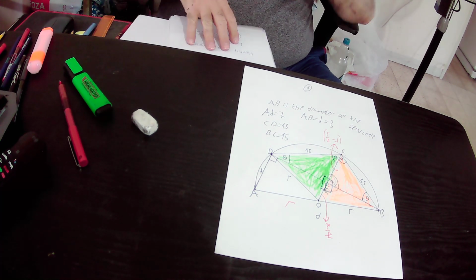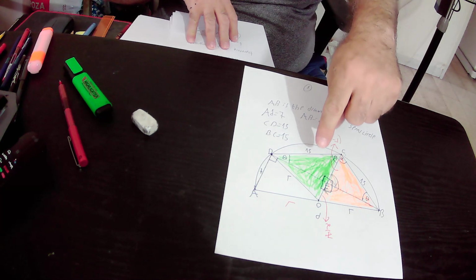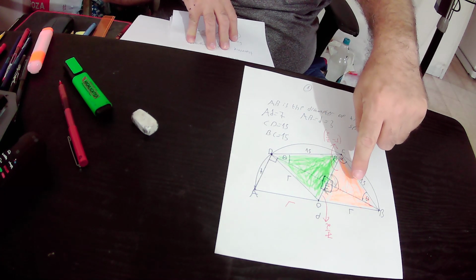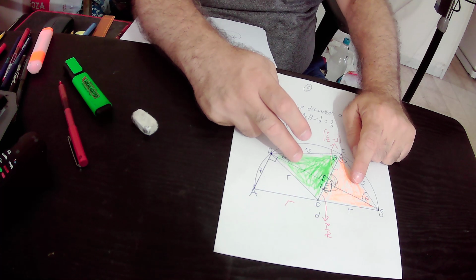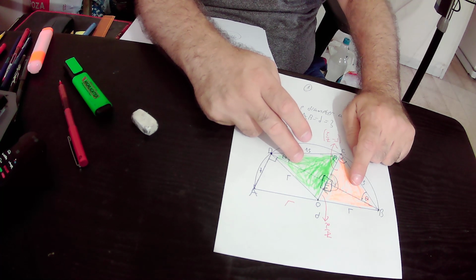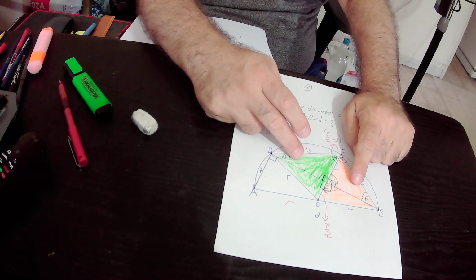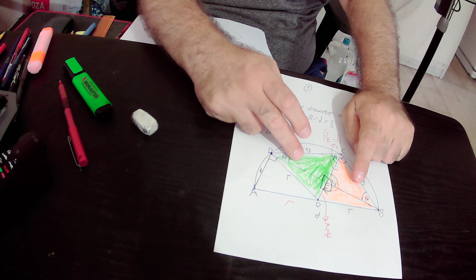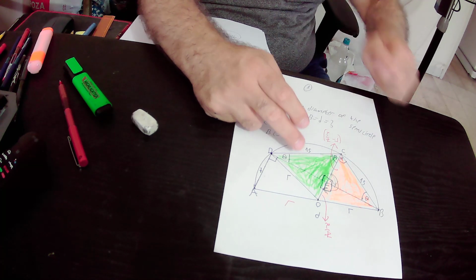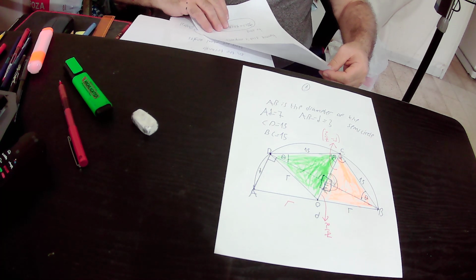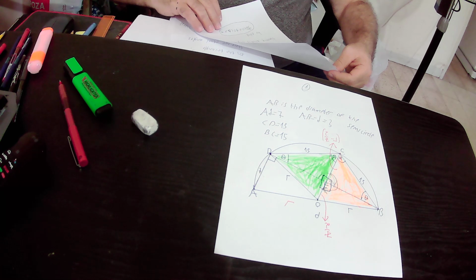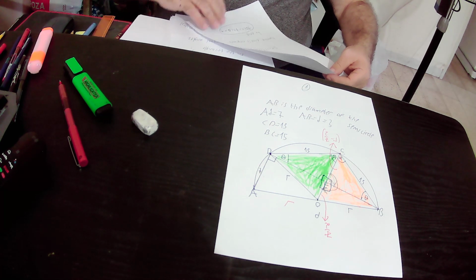So we actually proved that three sides of the green triangle are equal to three sides of the orange triangle. Therefore, those two triangles are congruent according to the rule of side, side, side. If you prove that three sides of one triangle are equal to three sides of the second triangle, then those two triangles are congruent. Okay, the green triangle is congruent to the orange triangle.